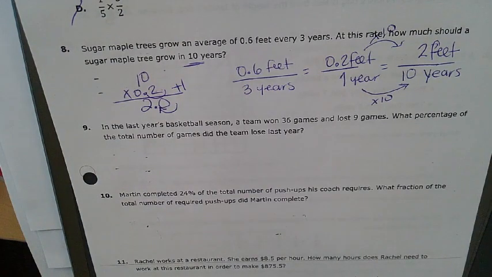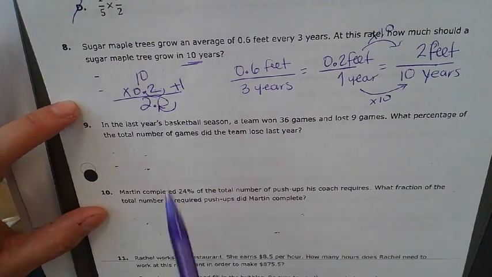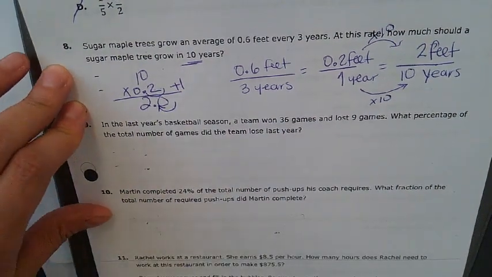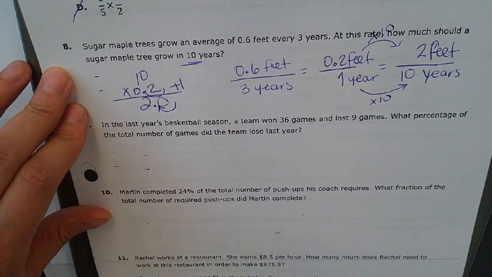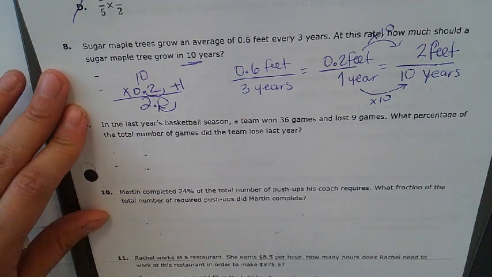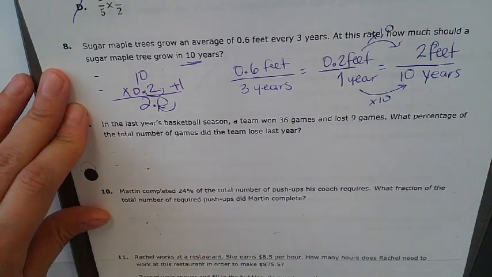So that tree, wow, that's not a lot in 10 years. What kind of tree is this? Sugar maple tree. I wonder if it's true. Trees grow slow. Yes, they do. It takes a big, giant, active process.